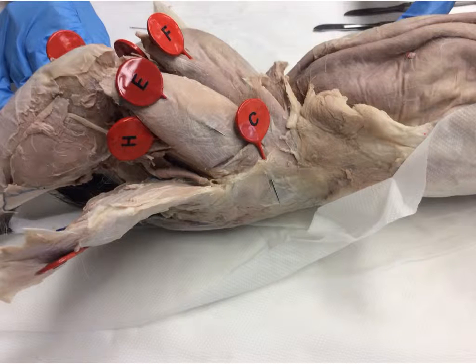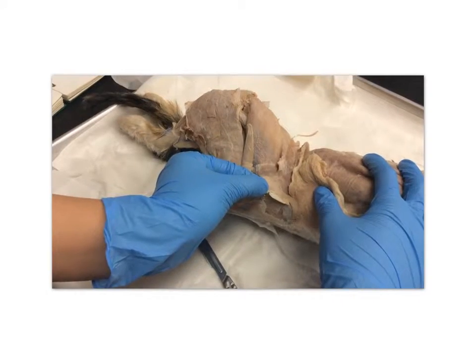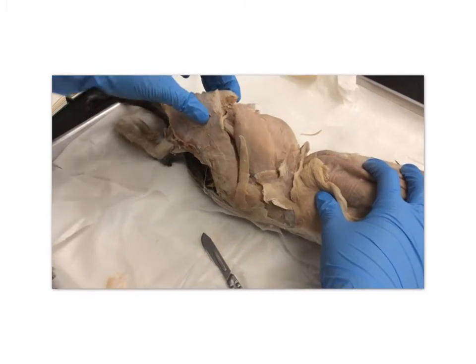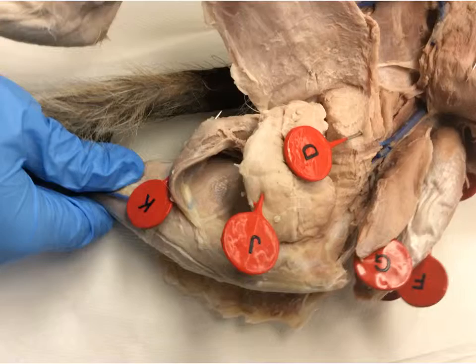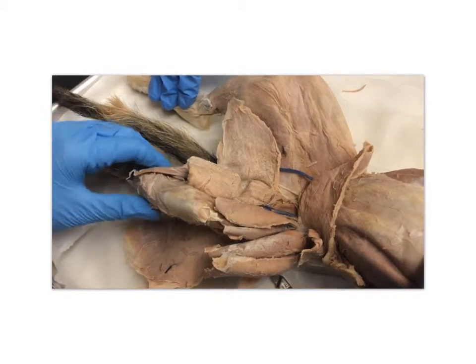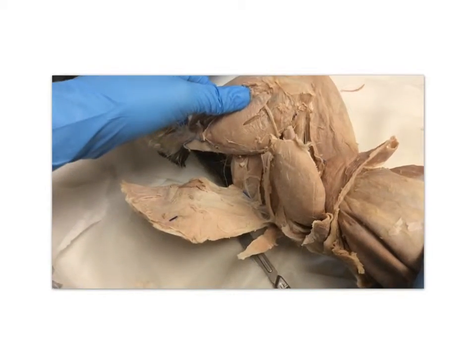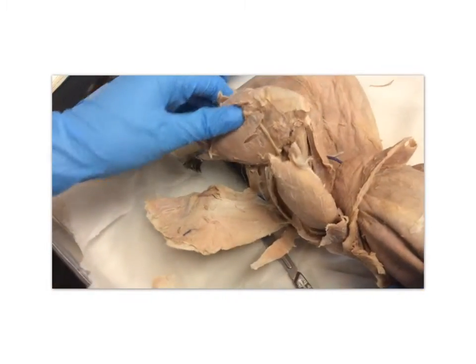The tensor fascia latae corresponds to the letter C. The tensor fascia latae abducts the hip. The adductors correspond to the letter D. The adductors adduct the hip, and there are 3 in humans and 2 in cats.